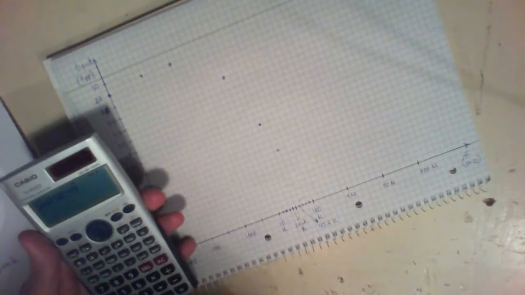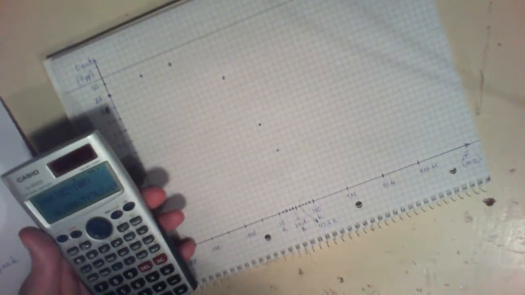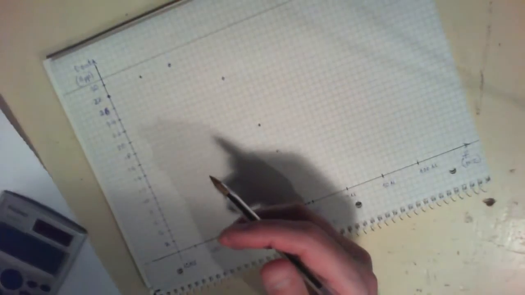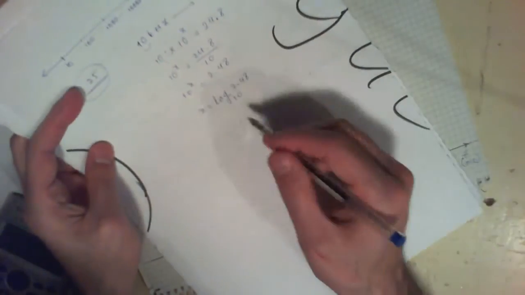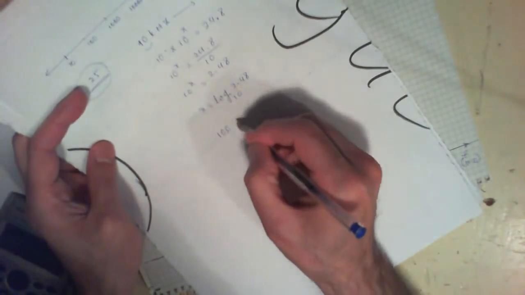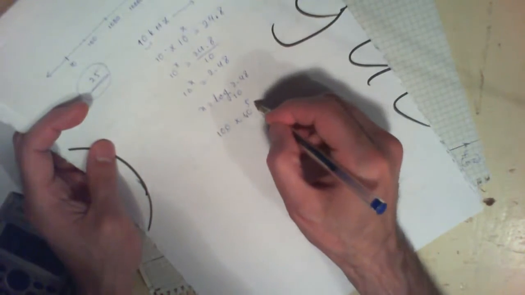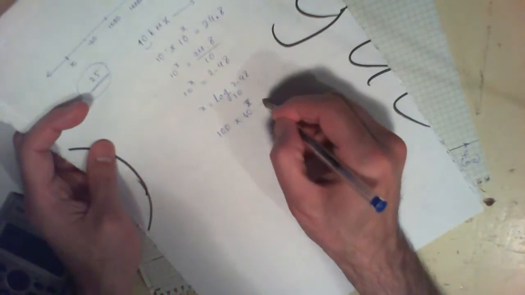You start at 100, and you have to multiply by some power of 10 to get to 102.